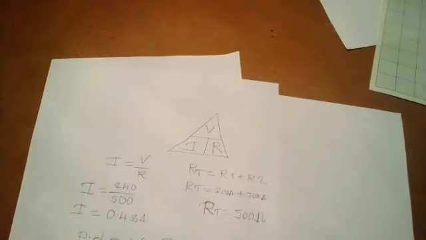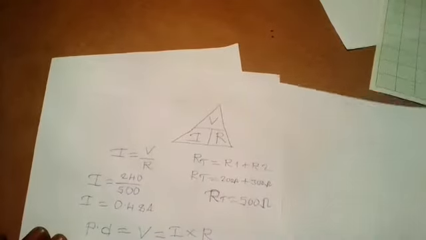Our calculations are between S and T. So meaning we're going to find two currents, then we'll find the total current. We remember the formula: voltage is equal to current multiplied by resistor.